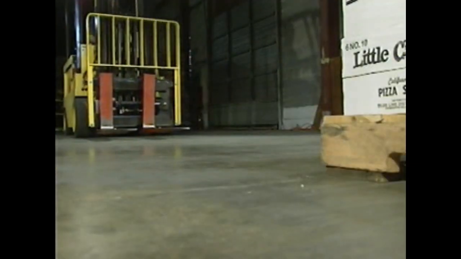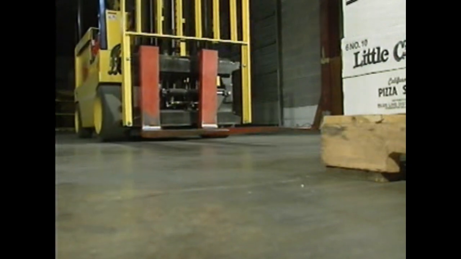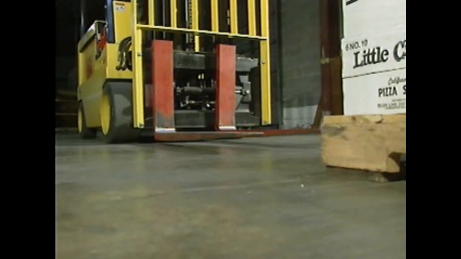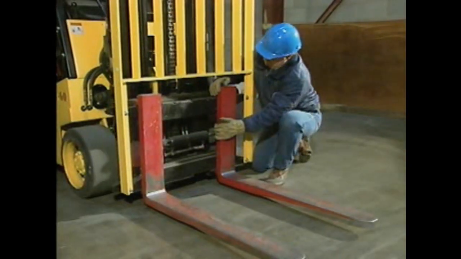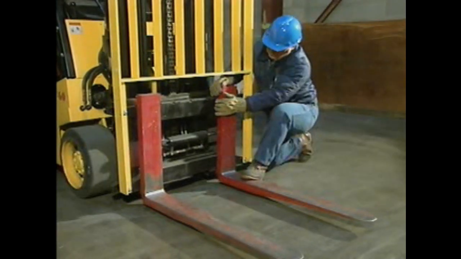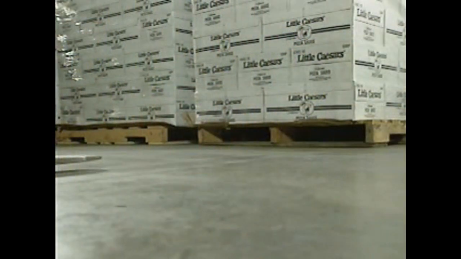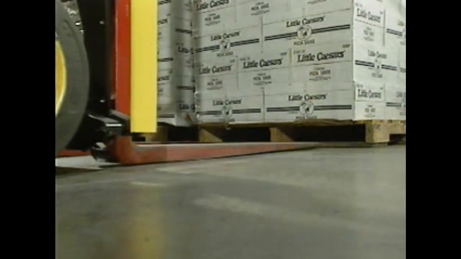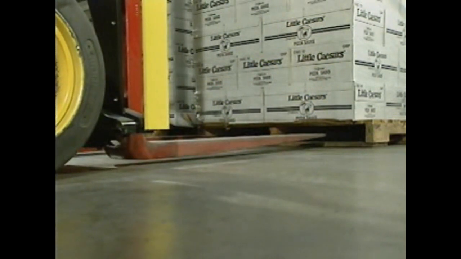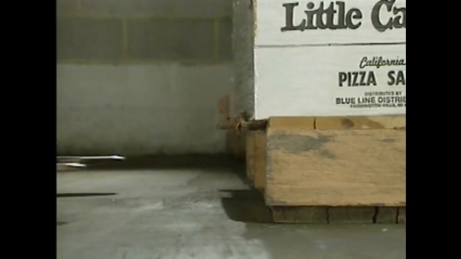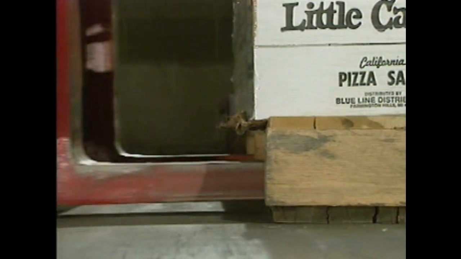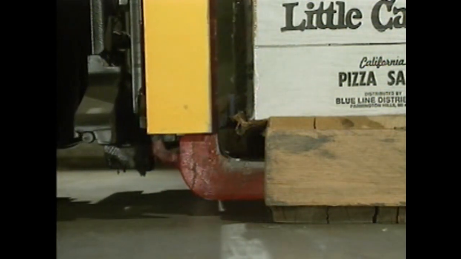To prepare to lift the load, position the forklift so that the forks address the load squarely. Then, if necessary, position the forks so they're spread as wide as practical for the load that's being lifted. Next, raise the forks so that they're just high enough to slip into the pallet and move the mast to its vertical position. Ease the forklift forward until the forks are as far into the pallet as they'll go.